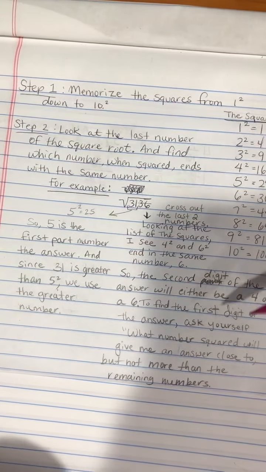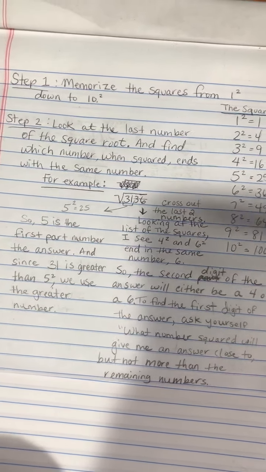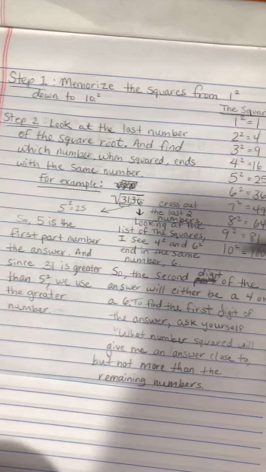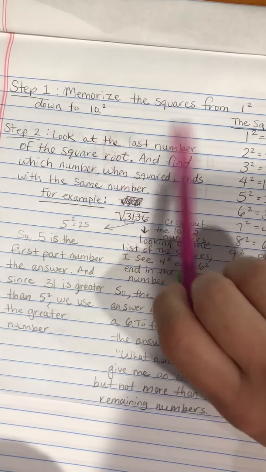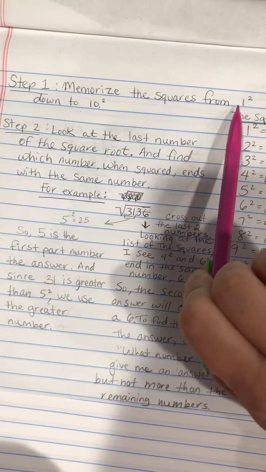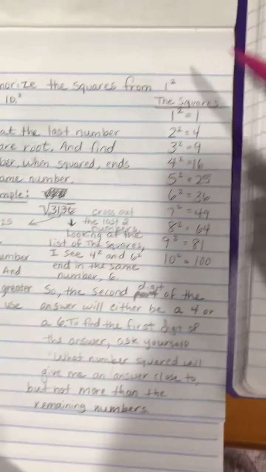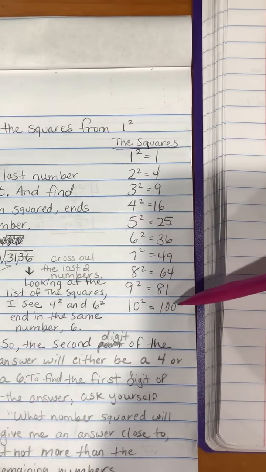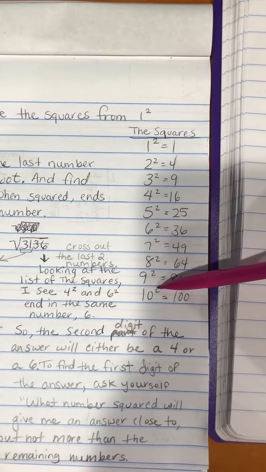These are just some notes that I wrote down from the video to help me remember how to solve square roots. I wrote down step 1 is memorize the squares from 1 squared down to 10 squared. Okay, memorize this, from 1 squared down to 10 squared.